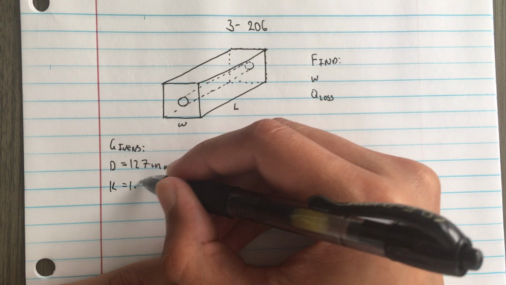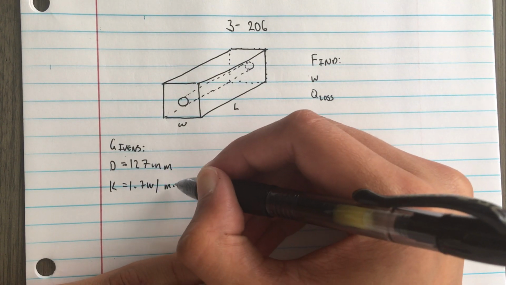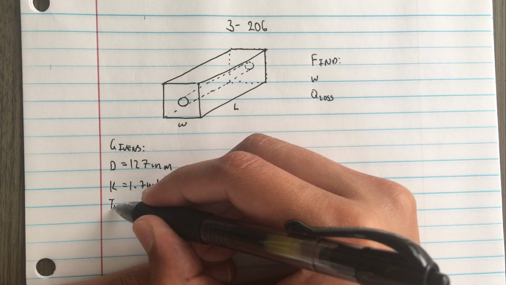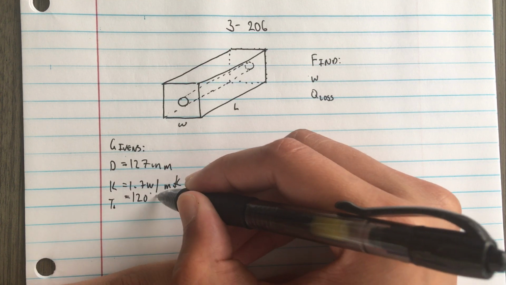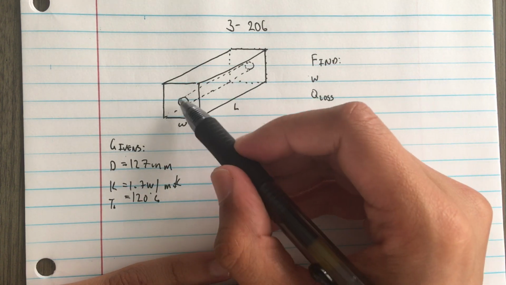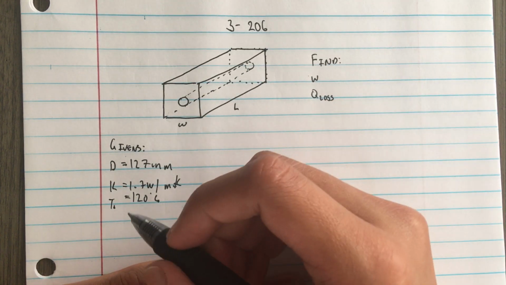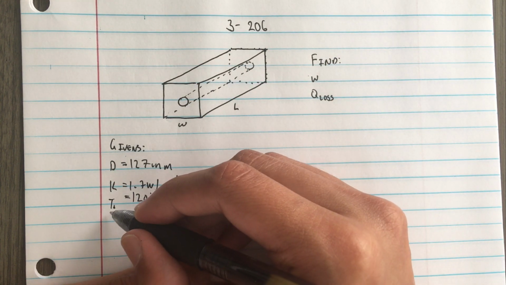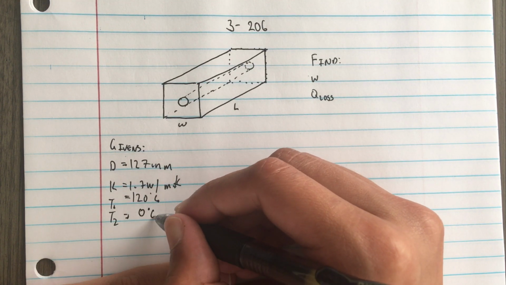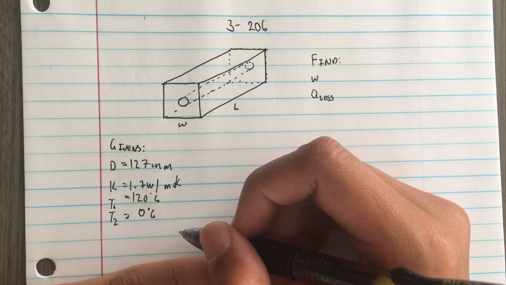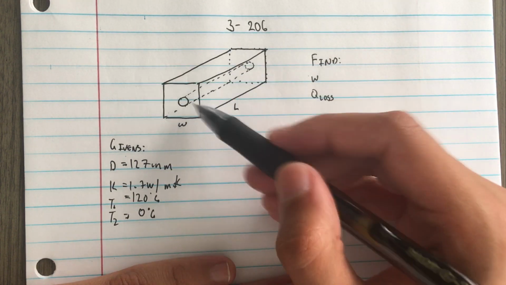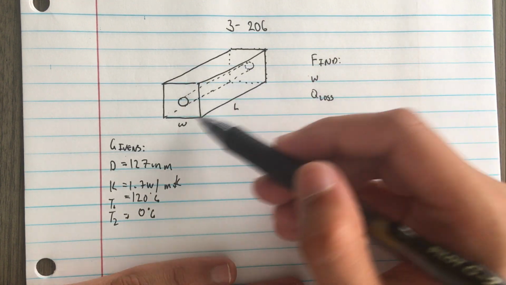K is 1.7 W. T1 is 120 degrees Celsius, and that's the temperature of this pipe here. T2 is 0 degrees Celsius, and that's the surface of this square bar.